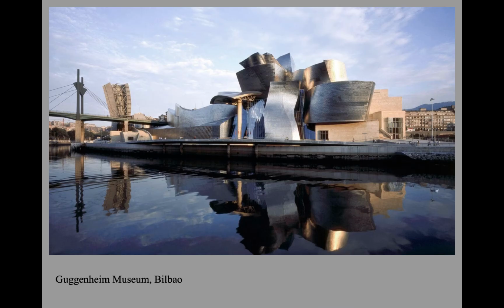All right, so let's move on to your next piece. And this is the Guggenheim Museum at Bilbao. Talk about biomorphic shapes. This certainly has it. So this was designed by a man named Frank Gehry, and we've talked about him briefly in class before. And this is known as the deconstructionist style, or the deconstructionist period, so to speak.